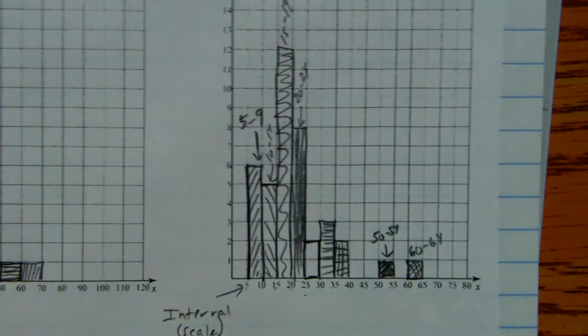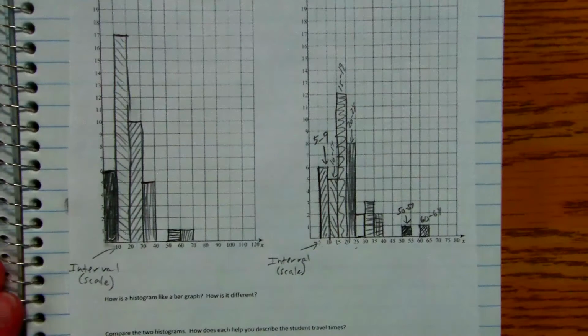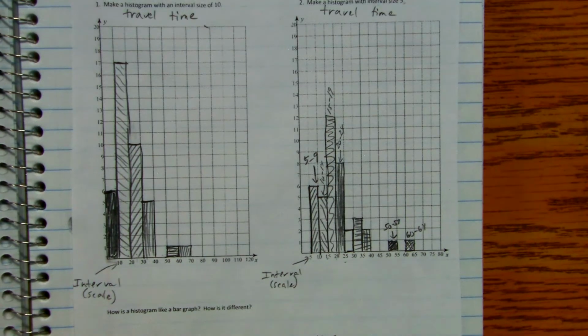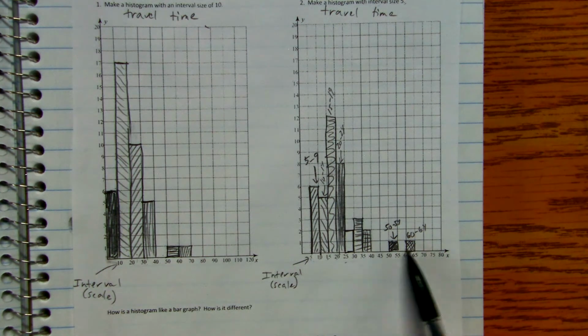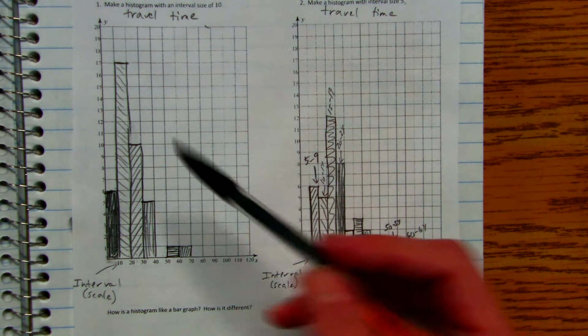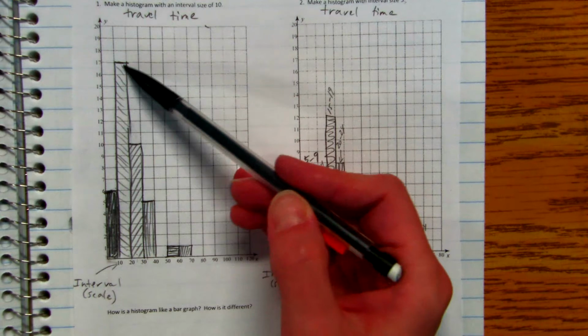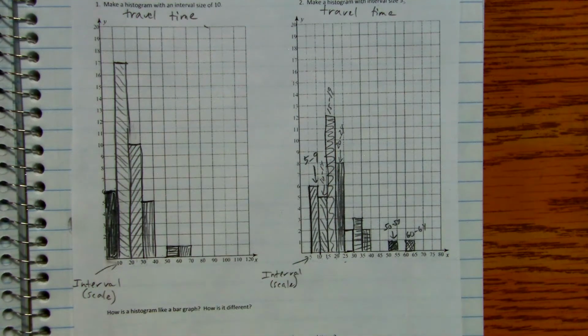So Jaden surmised earlier that these are going to look pretty similar, and they are. And they have the same shape that our dot plot did. They are skewed right. This gives us a little bit more detailed information. What do you think? Yeah, they're like the same graphs, but one's just a little bit more detailed. This one's more detailed, and what happens is the bars are not going to be as high because they're getting split up into smaller groups.